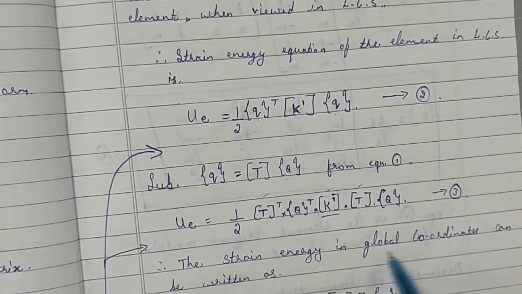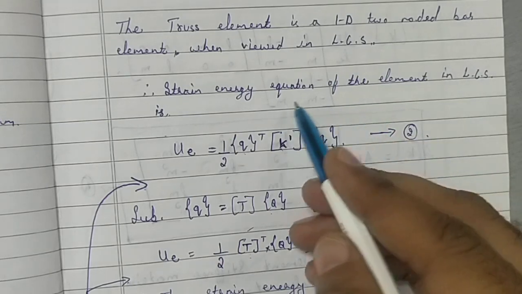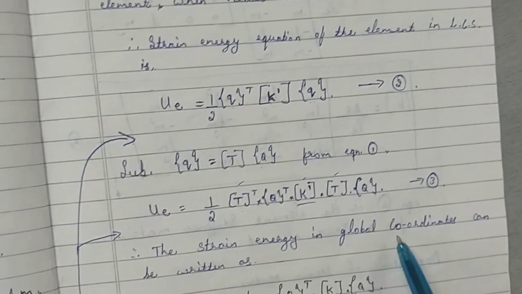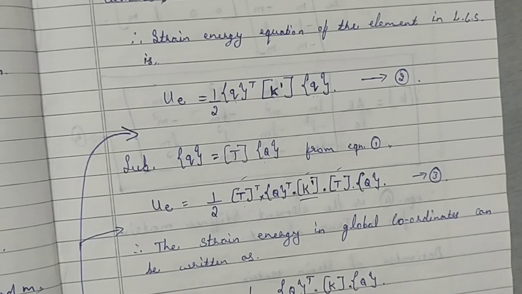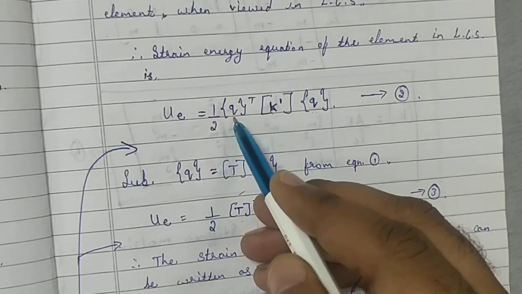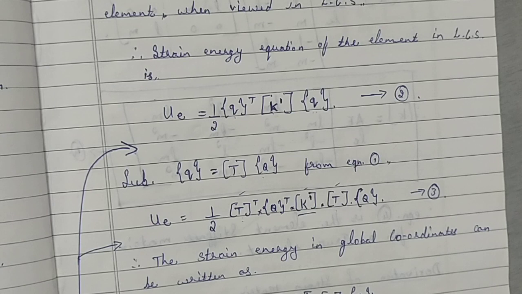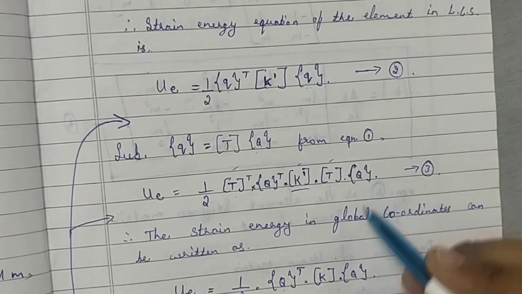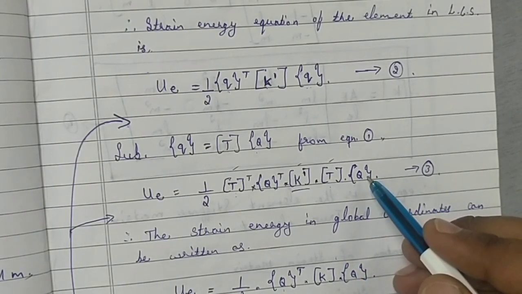Now the strain energy in global coordinates can be written as U = 1/2 into the same thing, but instead of small q you write capital Q, because it is for the global coordinate. So U = 1/2 capital Q transpose K into capital Q. Comparing this and this equation, what is the similarity?